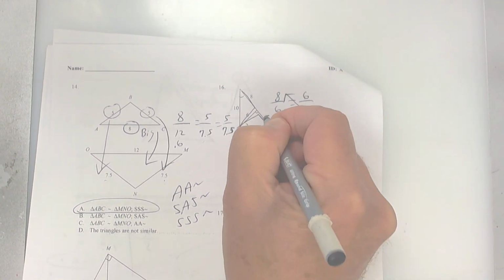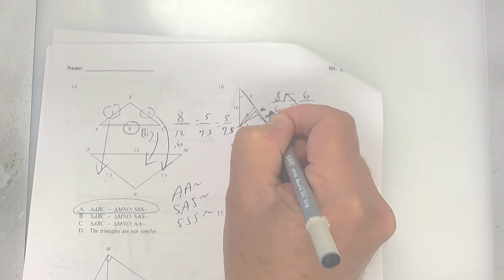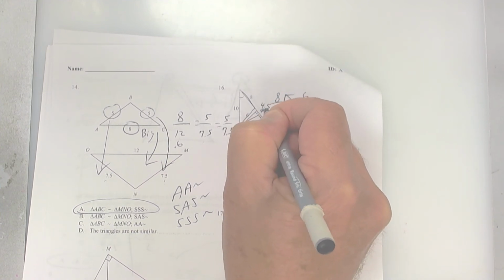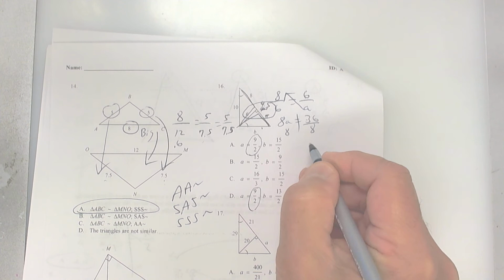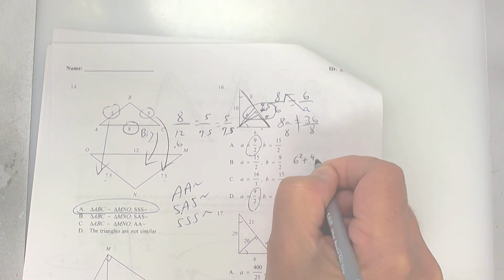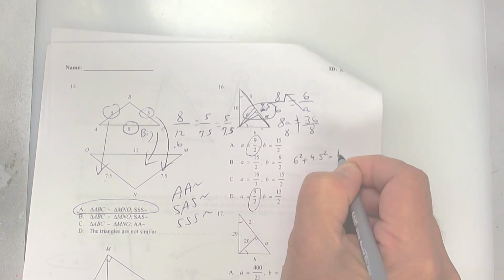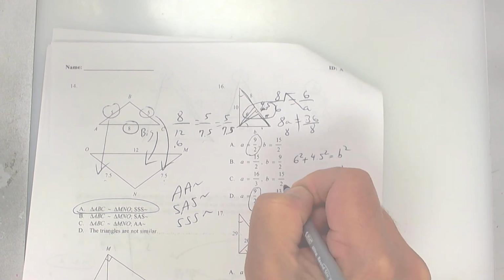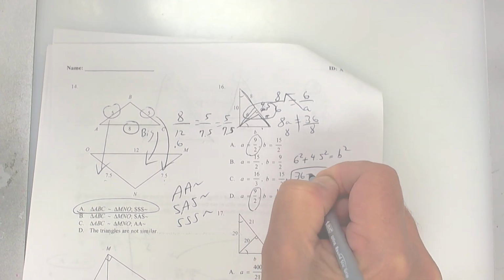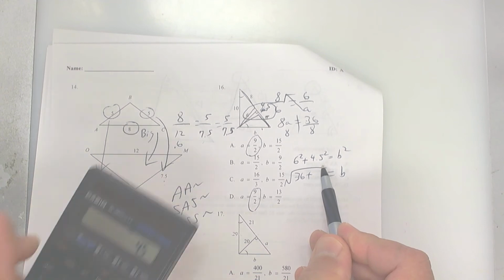So scratch out A and put 4.5, and then use Pythagorean's theorem. 6 squared plus 4.5 squared is equal to B squared. So B is going to be the square root of 36 plus whatever 4.5 squared is.